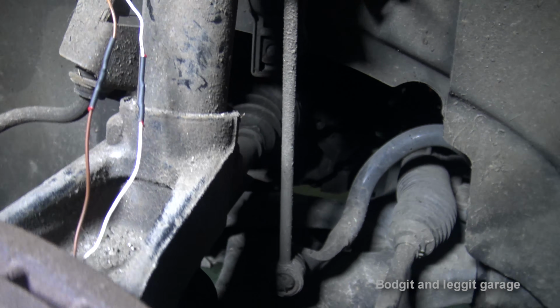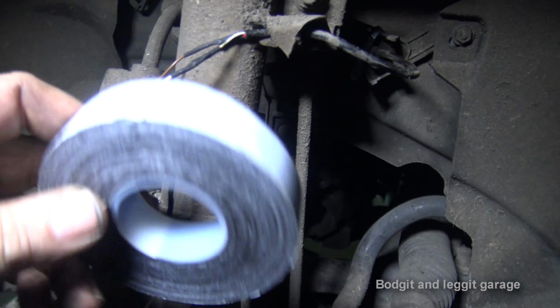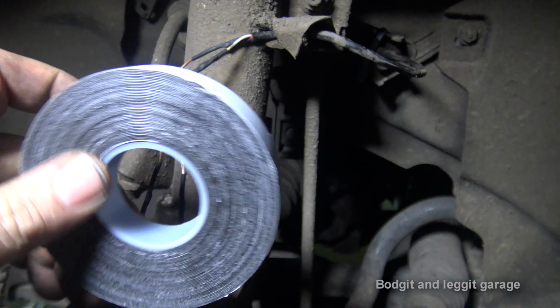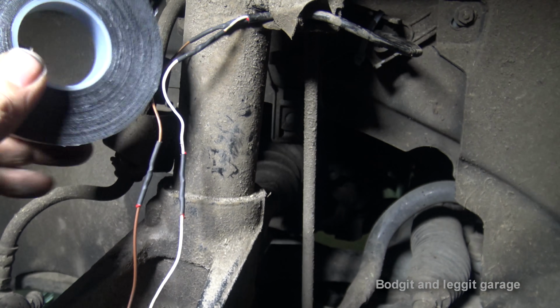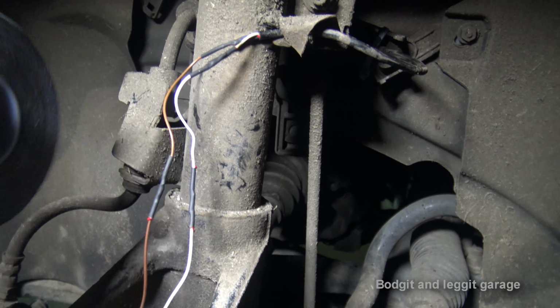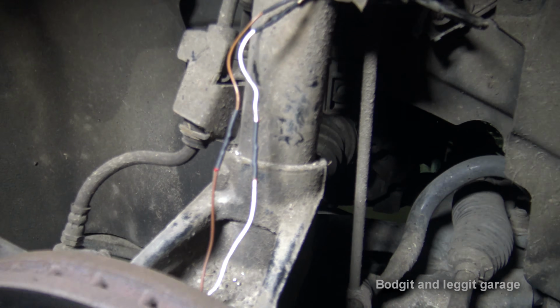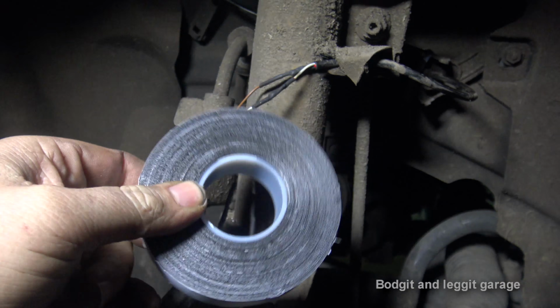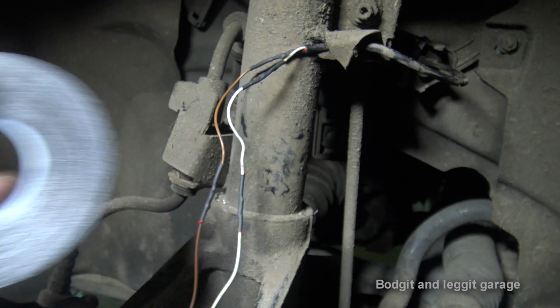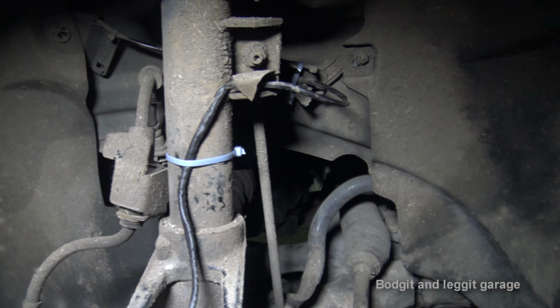So what I've got left to do now is put this special tape over it. This is special vulcanizing tape. This is not ordinary tape, it's kind of waterproof and stuff. So I'm going to tape all that up and then we're going to test it. But like I said, I will go through in a completely separate video how I did this and how I solder.